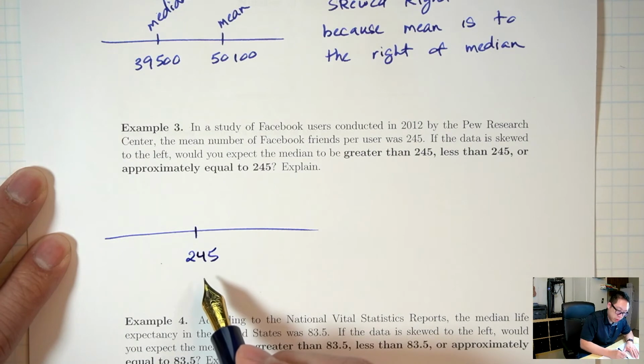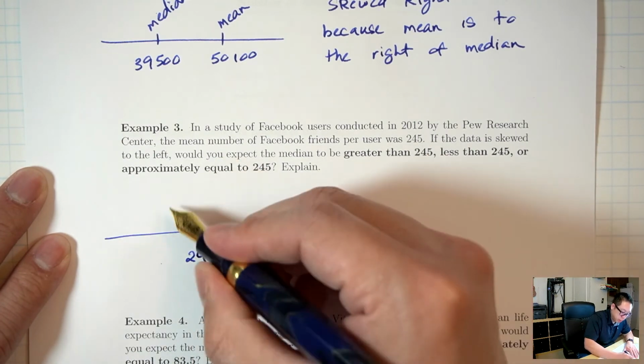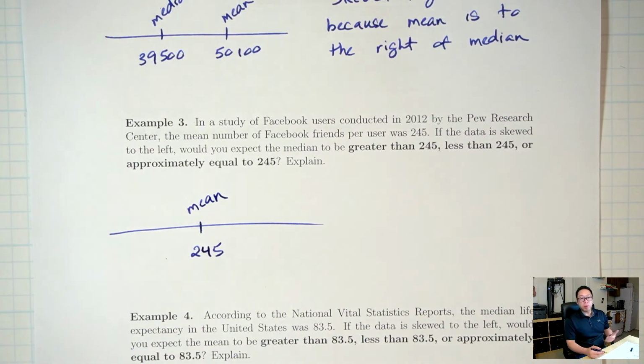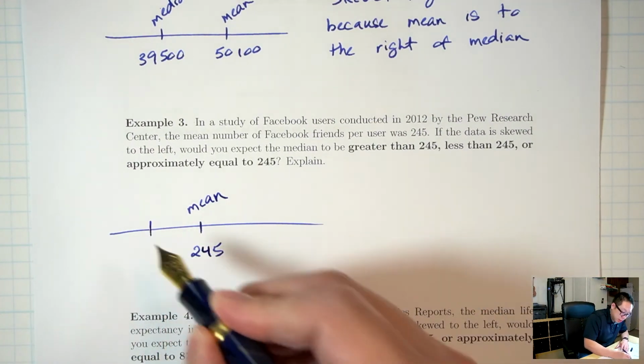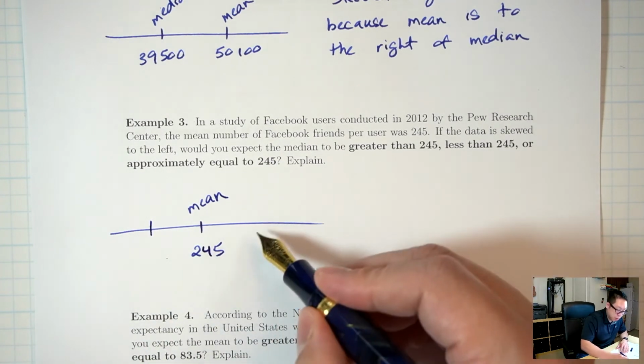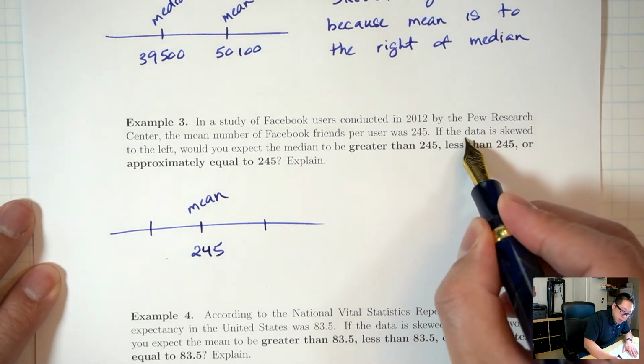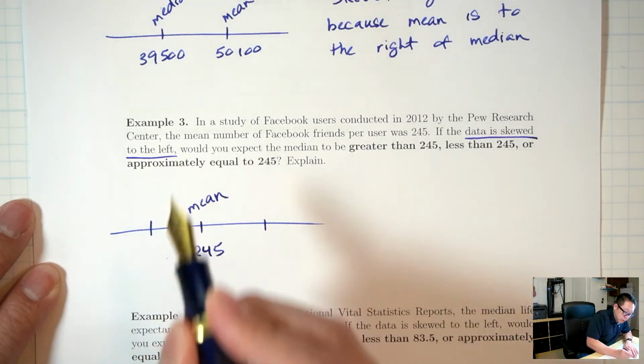What is this number, 245? Is that the mean or the median? It's the mean. And the question here is, where do you put the median? Do you put the median on the left side, or do you put the median on the right side? And I want the data to be skewed left.